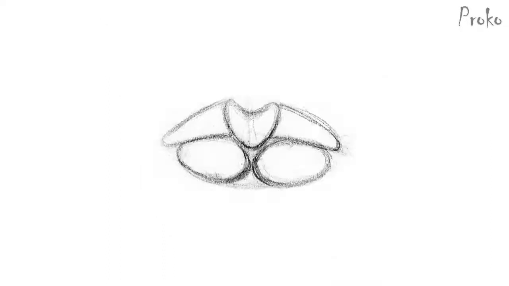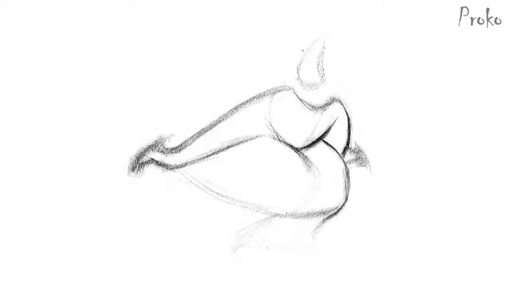Moving on to the minor forms. The top lip has 3 forms and the bottom lip has 2. Think of these forms as squishy little pillows. The rounded form in the middle of the top lip, called a tubercle, is shaped like a heart and wedges between the 2 forms of the bottom lip. When looking at the lips from an angle, these forms overlap each other, adding depth.